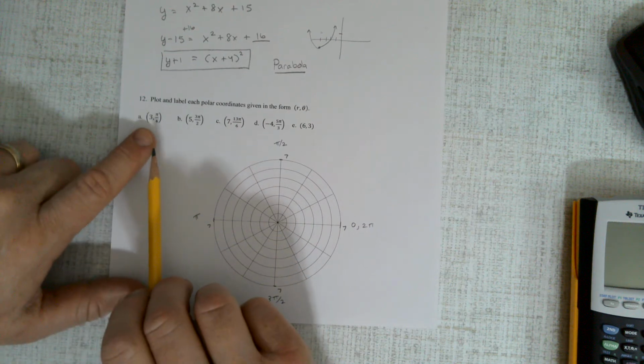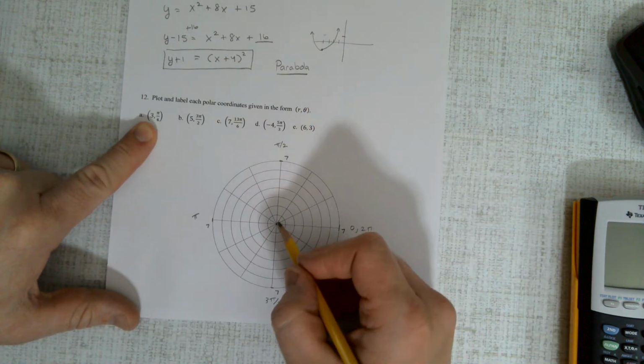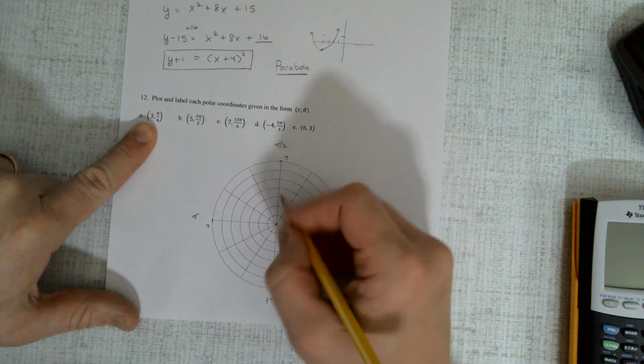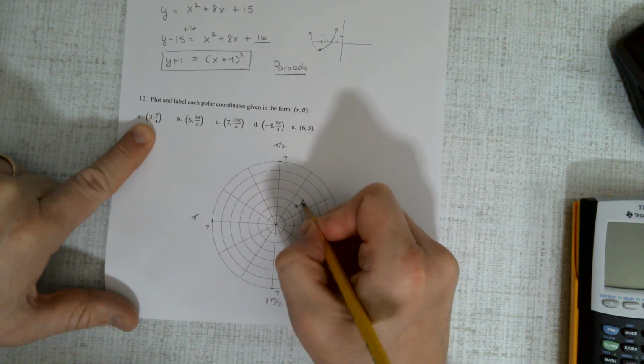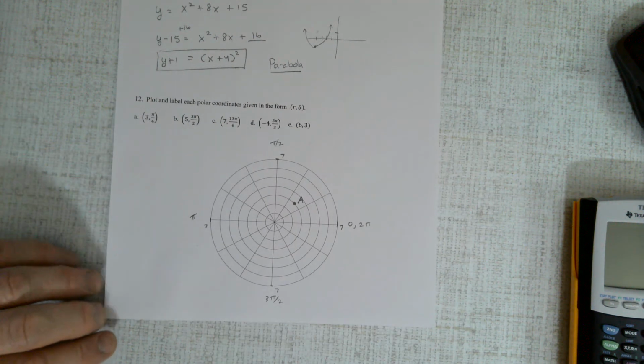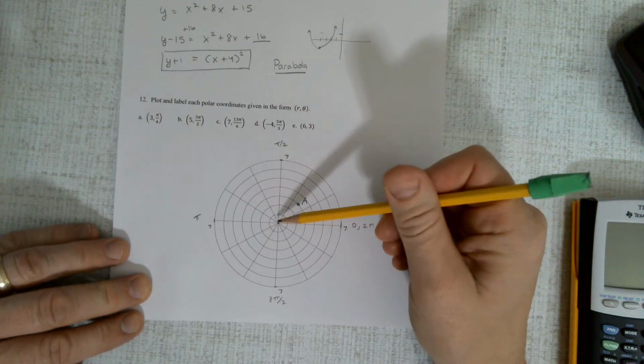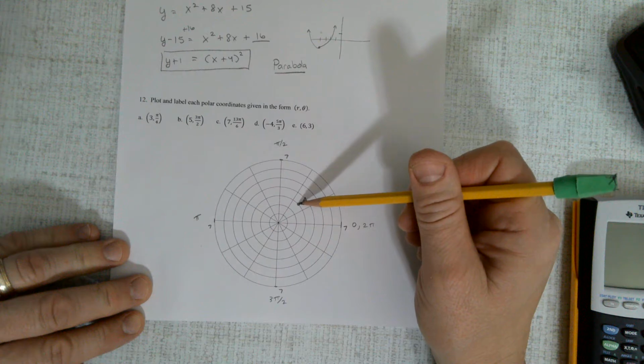First one is ring 3 pi over 4. Well, pi over 4 is right here in the middle. That's at 45 degrees angle. And it's at 3. 1, 2, 3. There's position A. Think of it as airplanes. This is a radar tower. Here's the airport. That's the position of the first one.